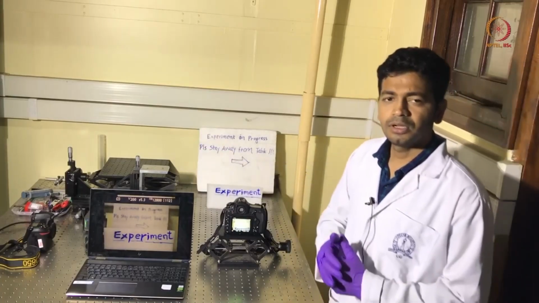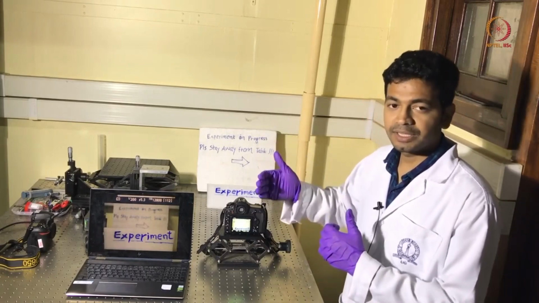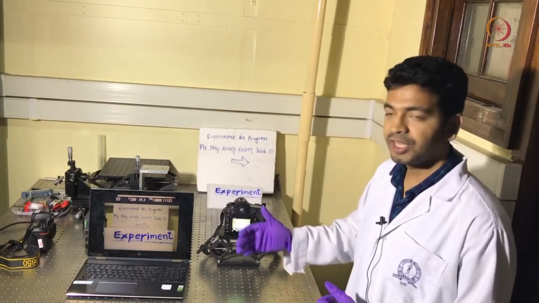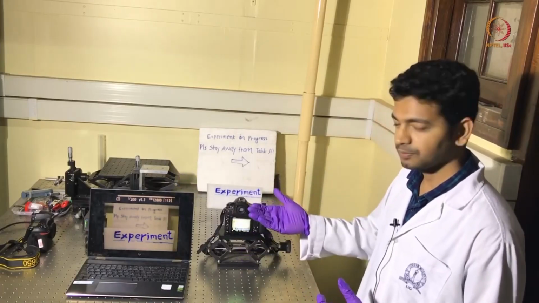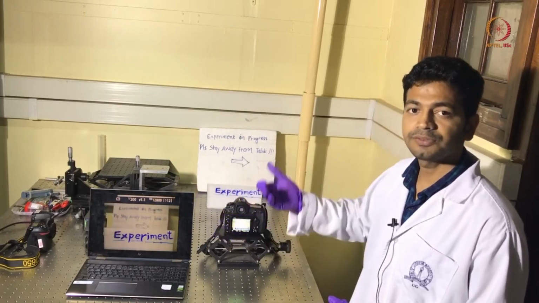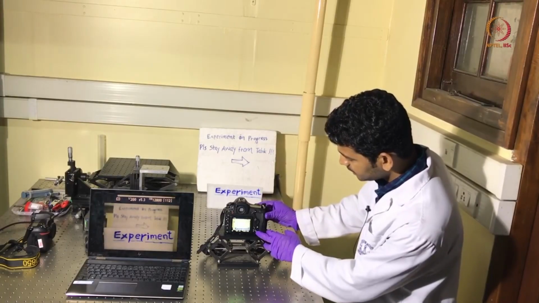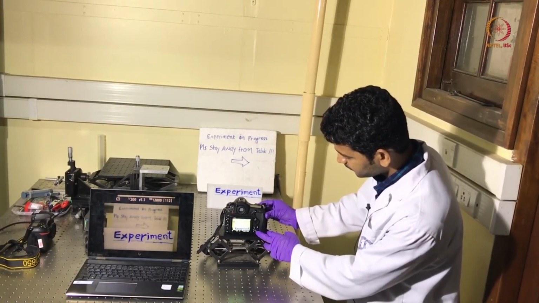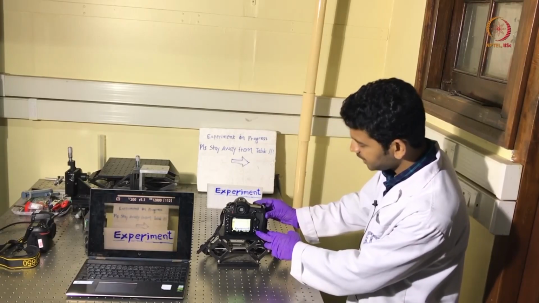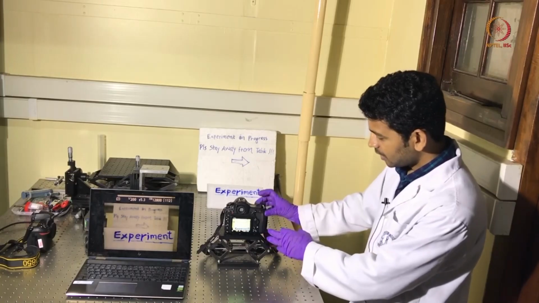Now if you want to keep your depth of focus high, means you want to focus both the objects, then you can increase the f number, and then both the objects will be in focus because depth of focus will increase. Here I will increase the f number to very high value and then click another image.